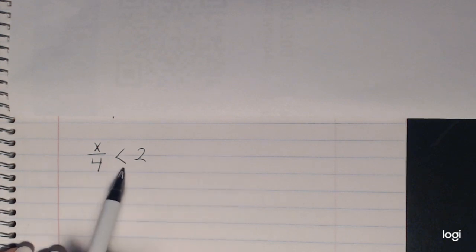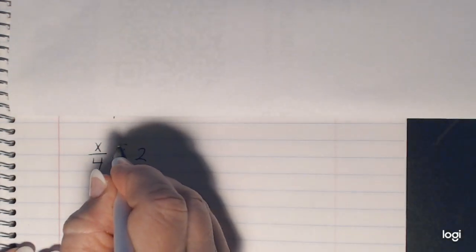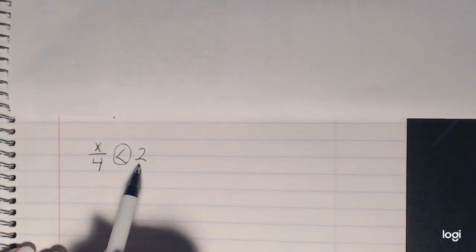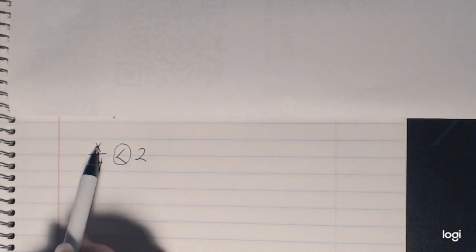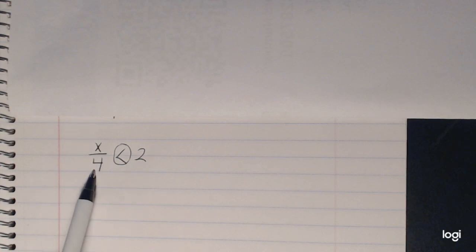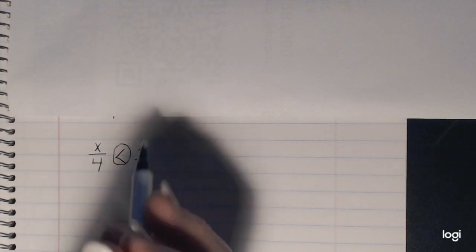I like to find my balance first, which is obviously my inequality. I circle it. It makes it easier for me to see there's no variable on this side. The variable is on this side. It has an x. The operation being performed is x divided by 4. What is the opposite of division? The opposite of division is multiplication. So over here, we're going to multiply by 4.